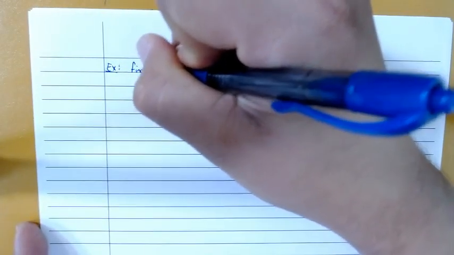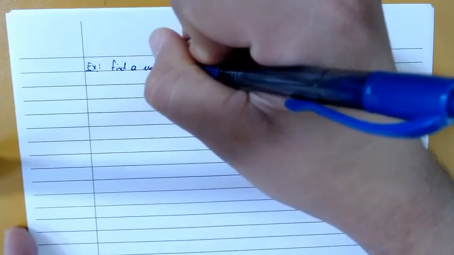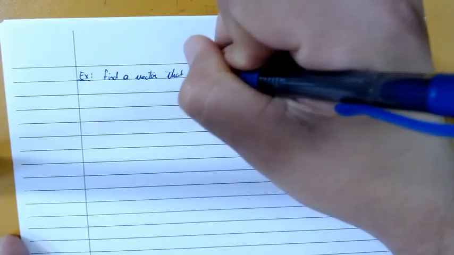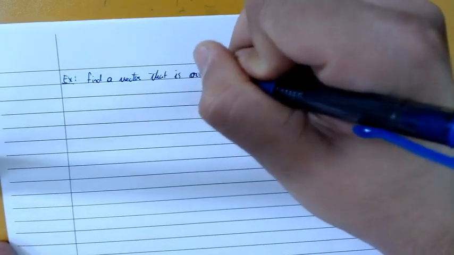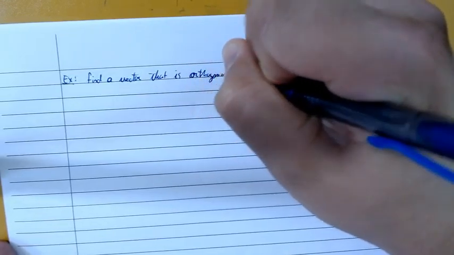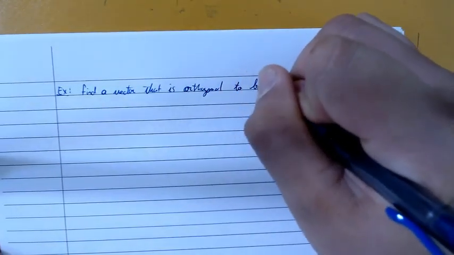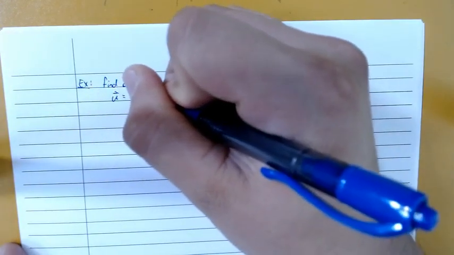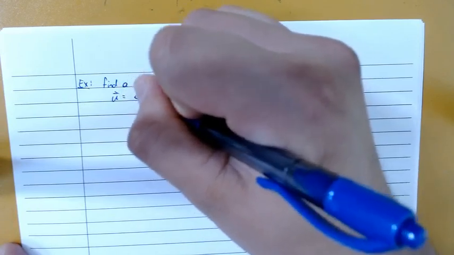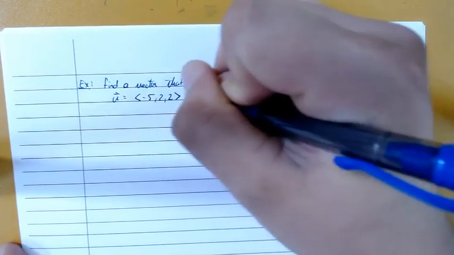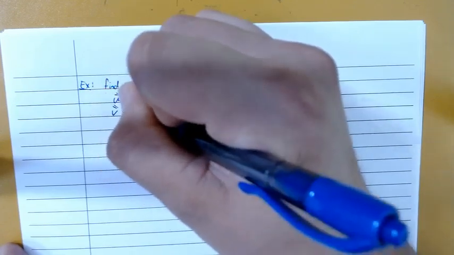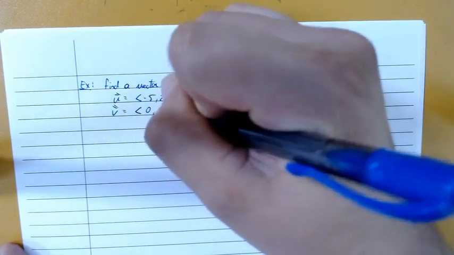Let's go ahead and find a vector that is orthogonal to both the vector u, which we'll give as -5, 2, 2, and the vector v, which we'll give as 0, 1, 8.